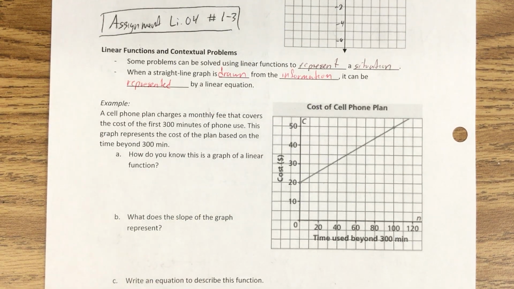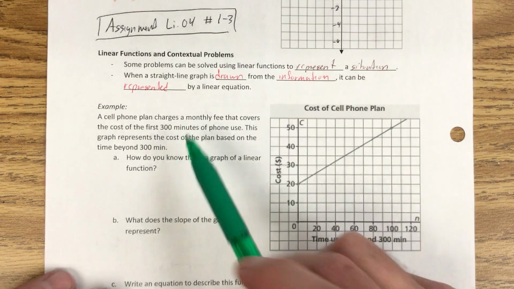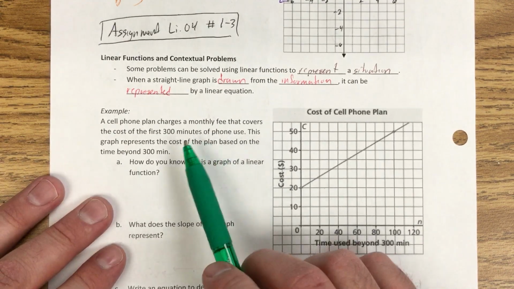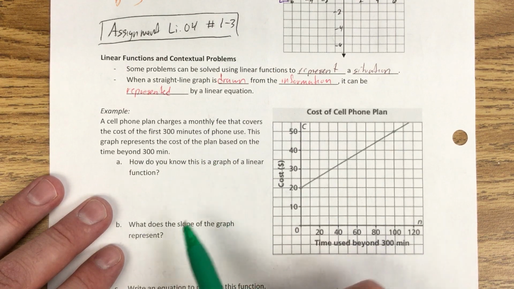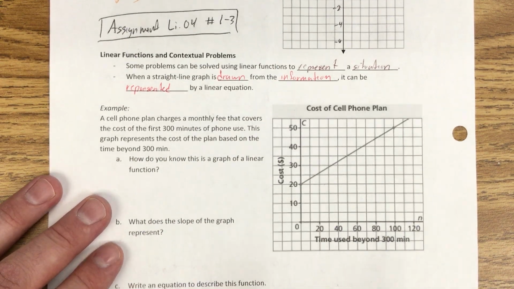Now, here's the example. A cell phone plan charges a monthly fee that covers the cost of the first 300 minutes of phone use. It's a little bit dated here when we talk about minutes. Probably should be data these days. But let's say it covers the first 300 minutes of phone use, and this graph represents the cost of the plan based on time above or beyond the 300 minutes.